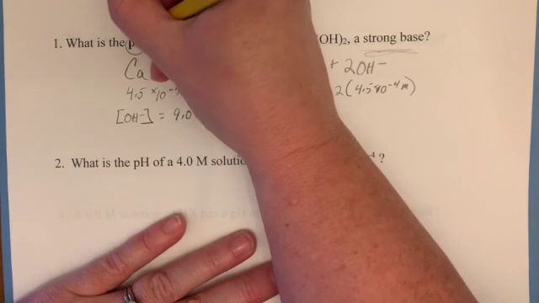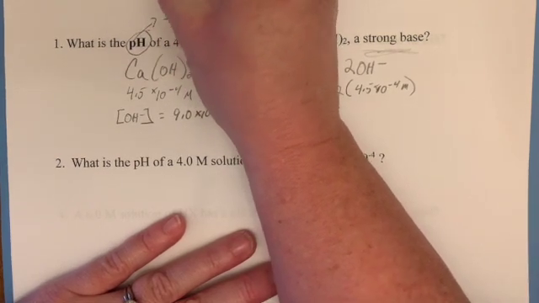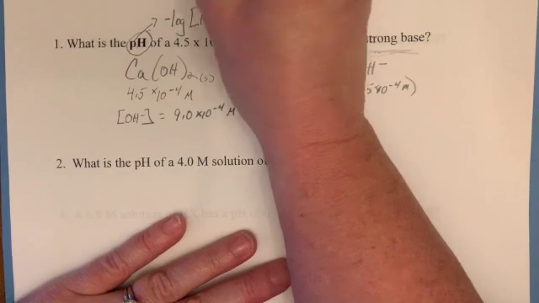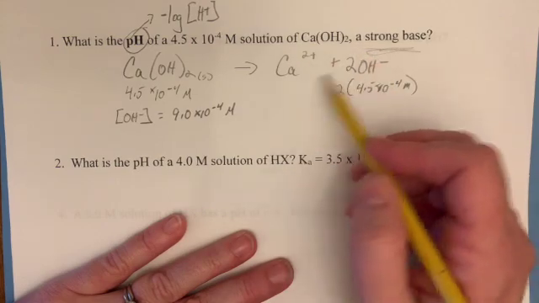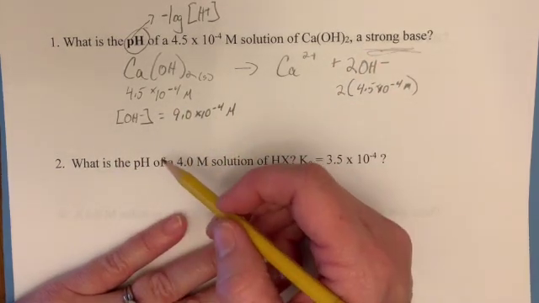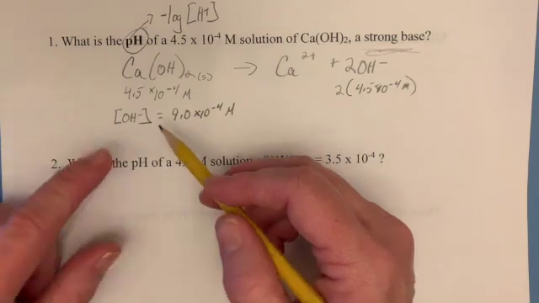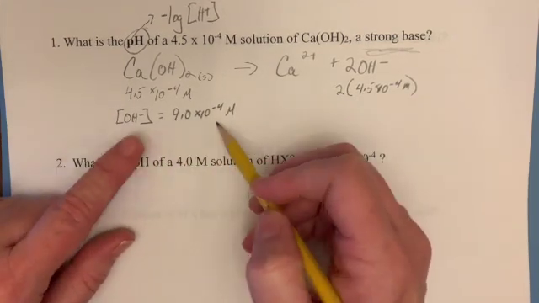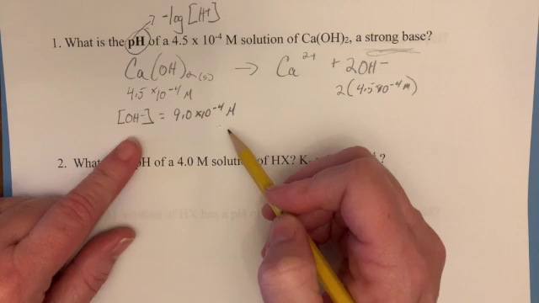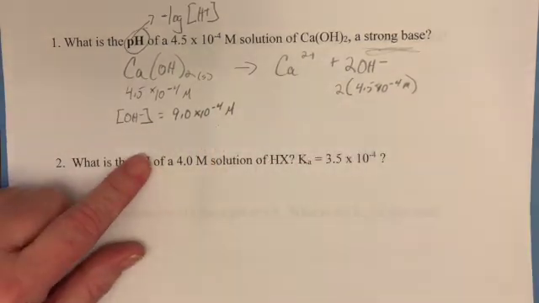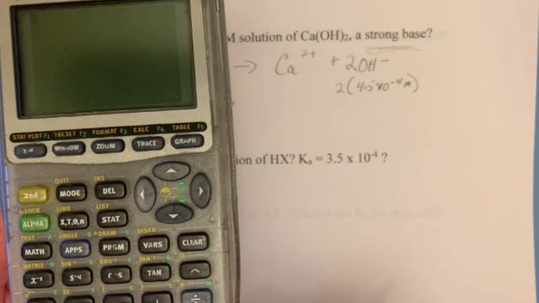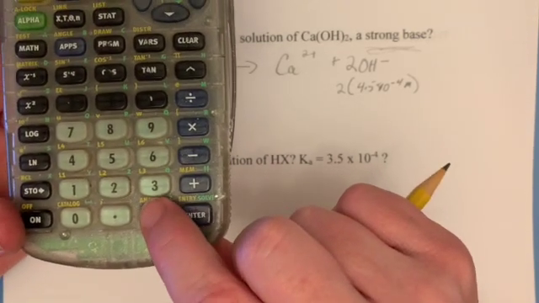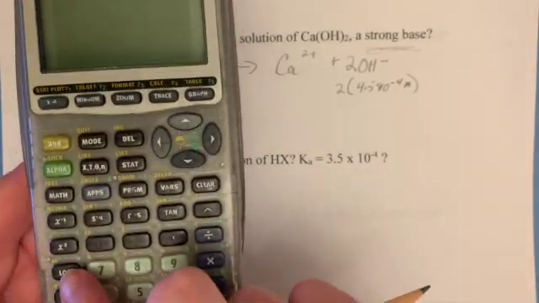Remember that pH, that little p in chemistry means negative log. And when it's an H, it's of the hydrogen ion concentration. Now, because it's a base, you have the hydroxide ion concentration. There's a couple things you could do from this. You could use Kw and solve for hydrogen ion and then find the pH. Or I think a little bit faster is I'm going to go ahead and take the negative log of this number. In your calculator, use the negative sign, not the subtraction, and then log.